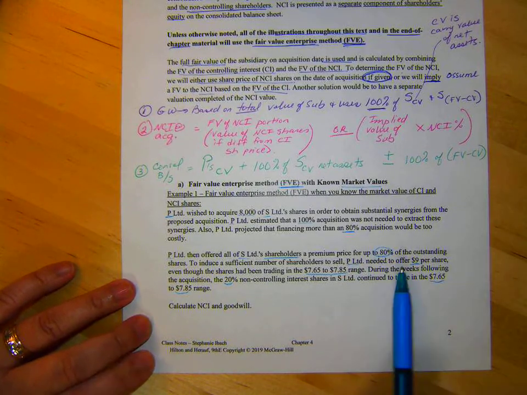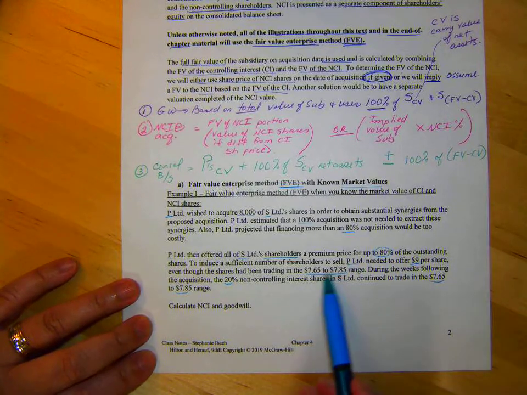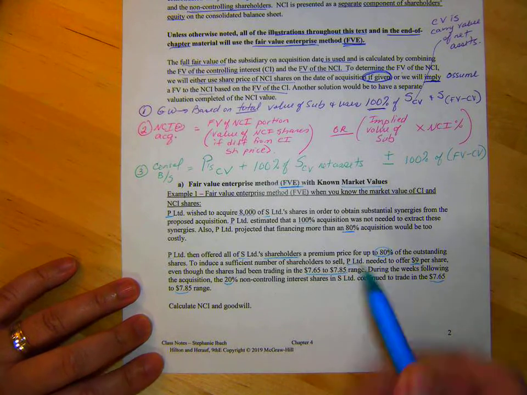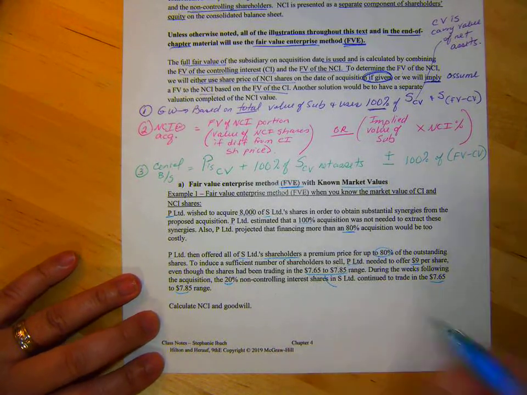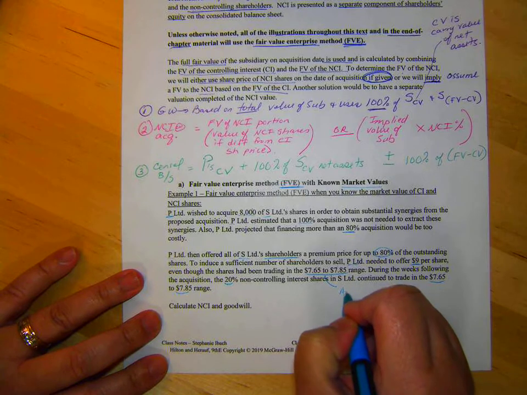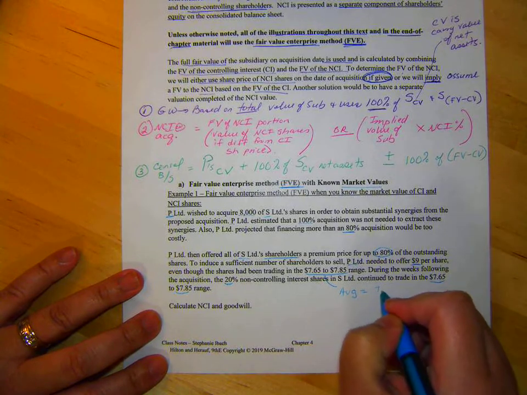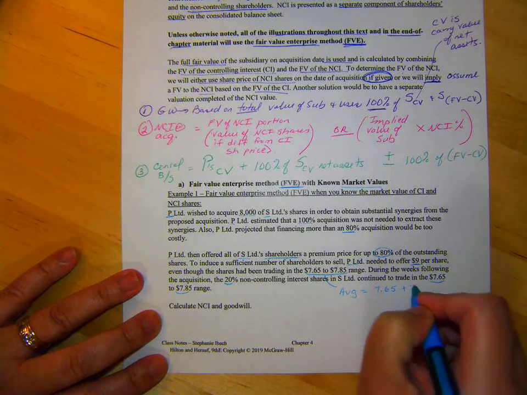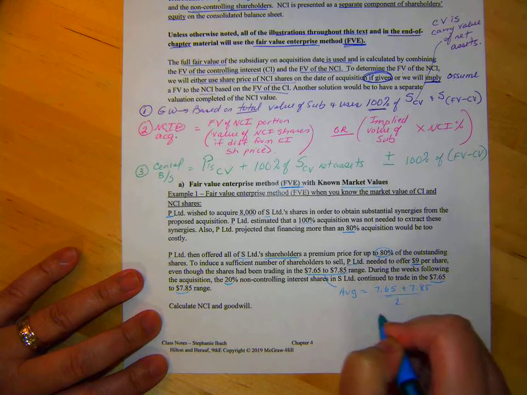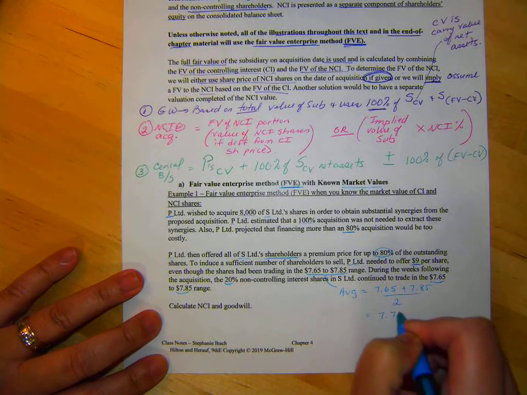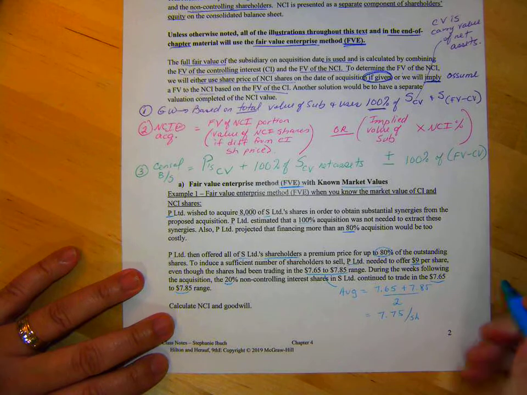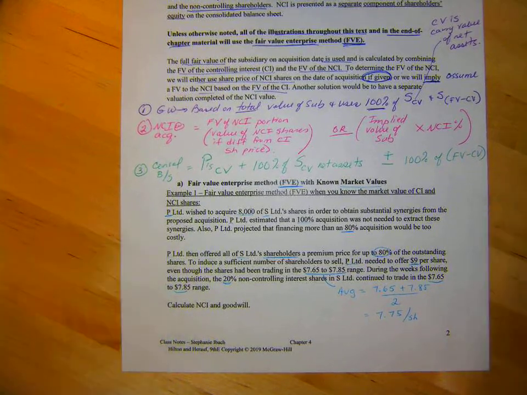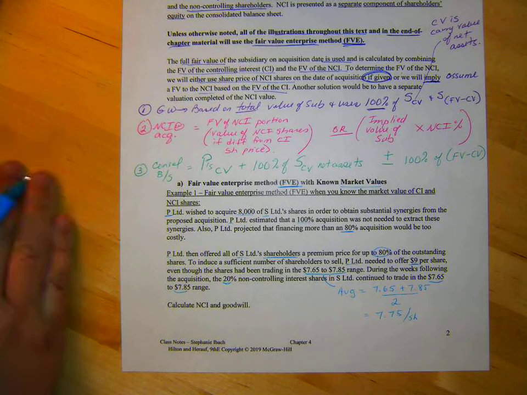So notice here every other share is trading at $7.65 to $7.85, which we can't use two numbers, so we'll take the average of that, which is $7.75 per share. Okay, so that's our little story.